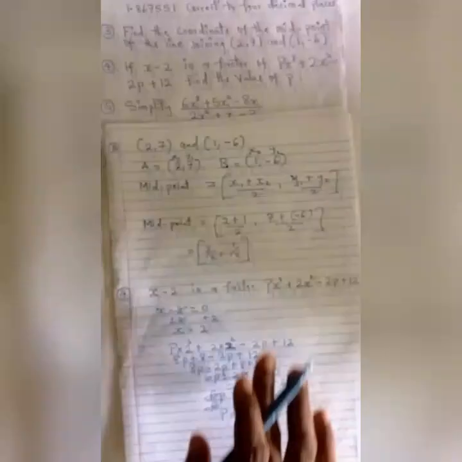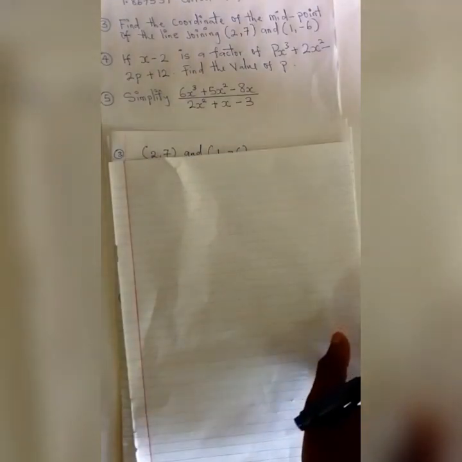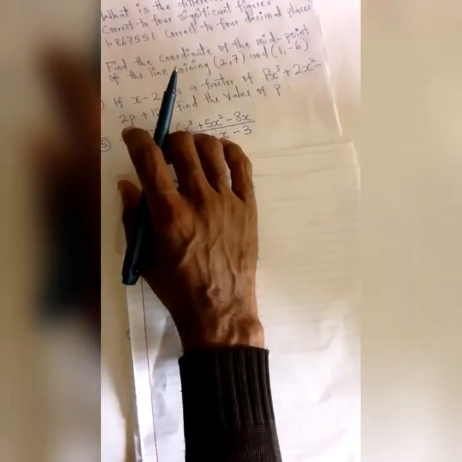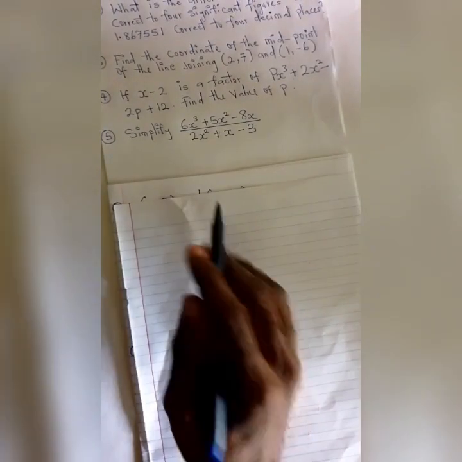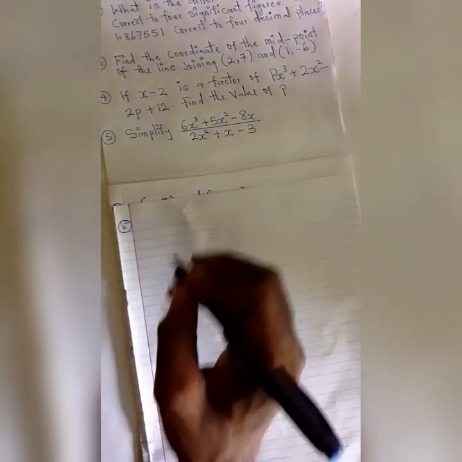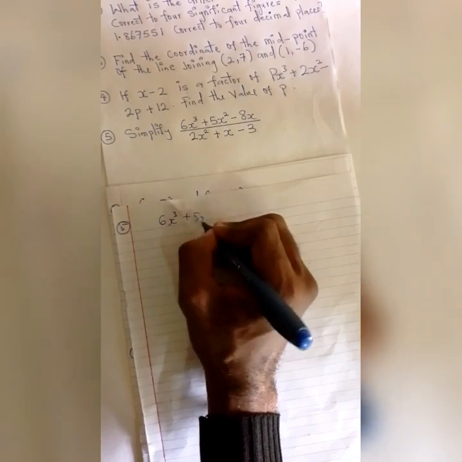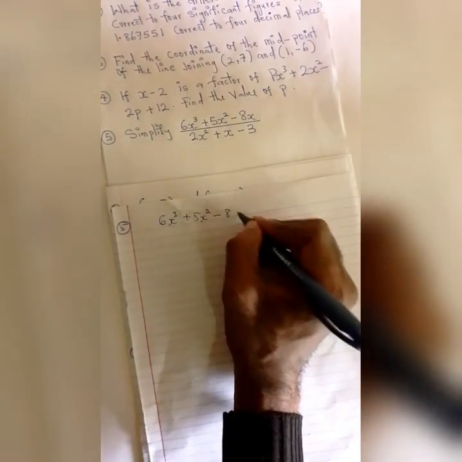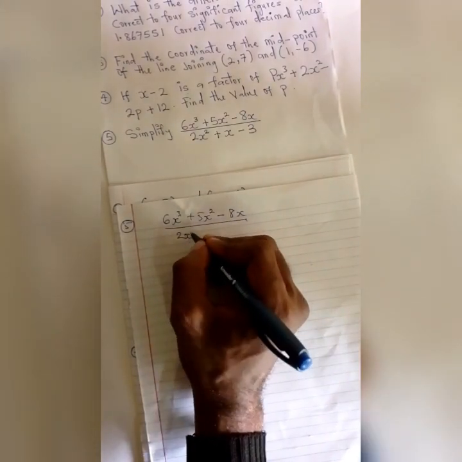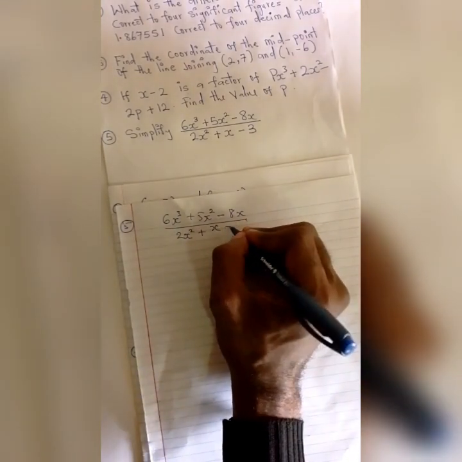Okay, so question number 5. Question number 5 says simplify 6x raised to power 3 plus 5x raised to power 2 minus 8x, all over 2x raised to power 2 plus x minus 3.